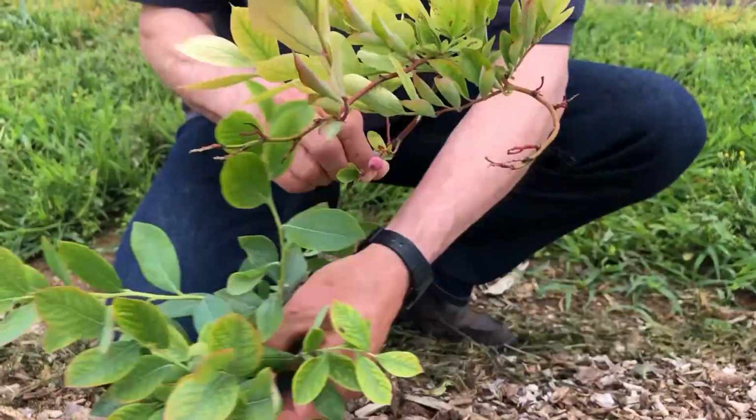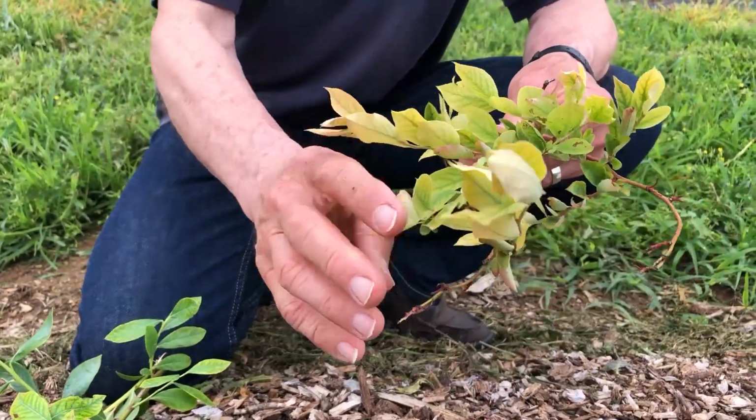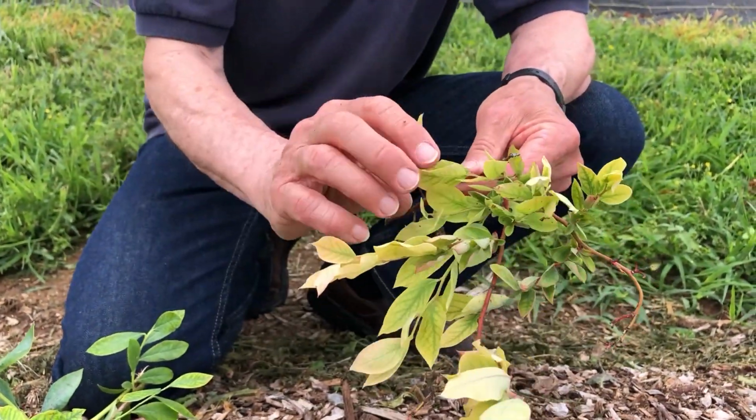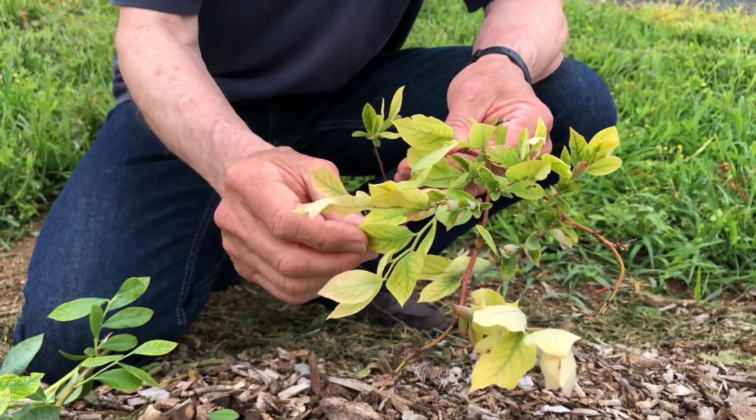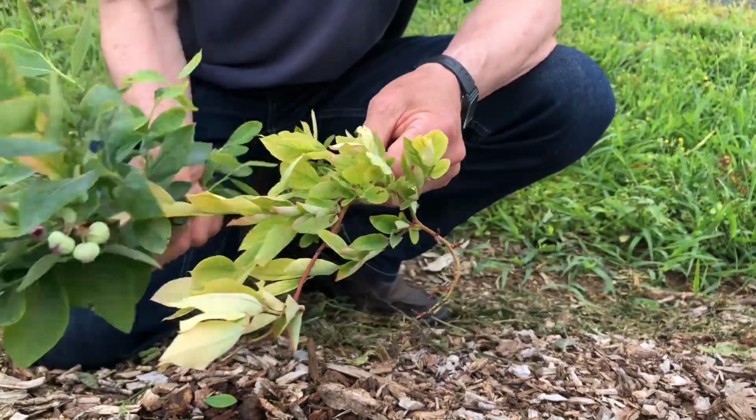Here's an extremely iron deficient plant on a blueberry, and you can see the leaves are almost a bright yellow with, again, dark green veins.